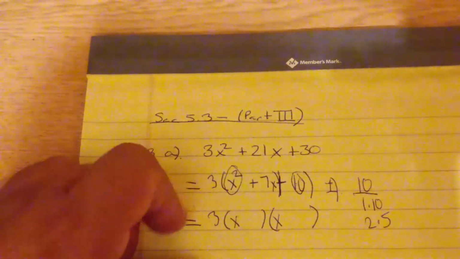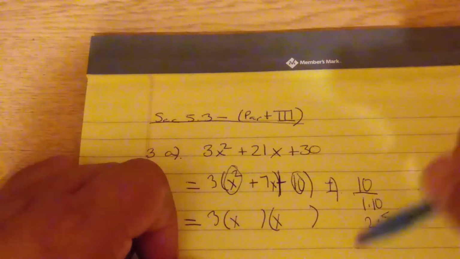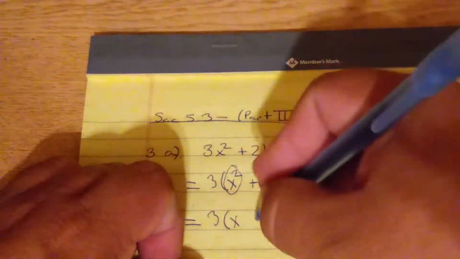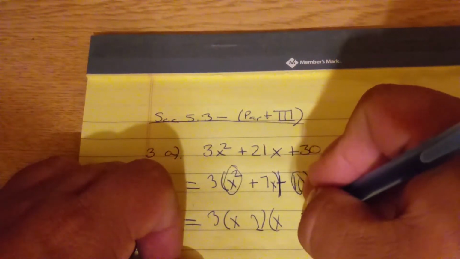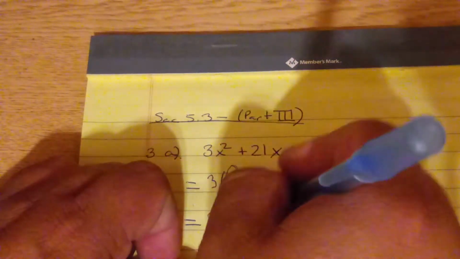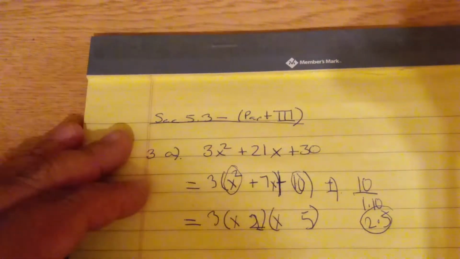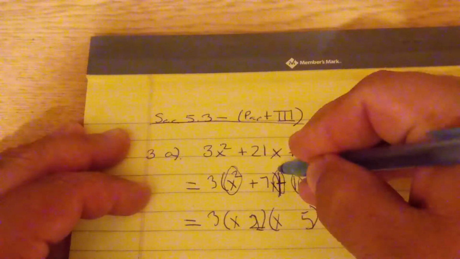So the only pair that could possibly give you that 7, if you were to add or subtract, is the 2 and the 5. So we're going to go ahead and bring over the 2 and bring over the 5. So once again, 2 and 5. All right, so that takes care of the first and the last term, but now we take care of the sign.